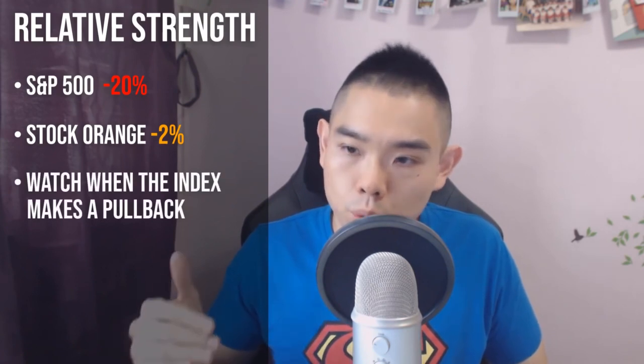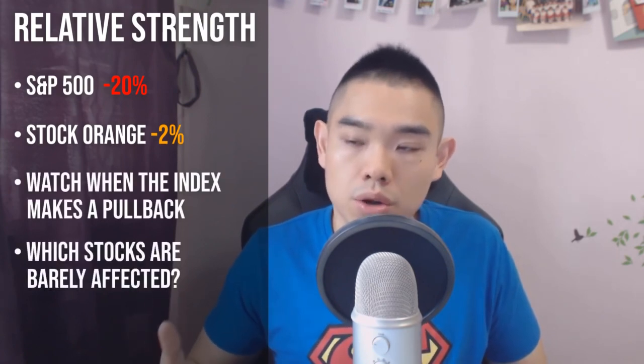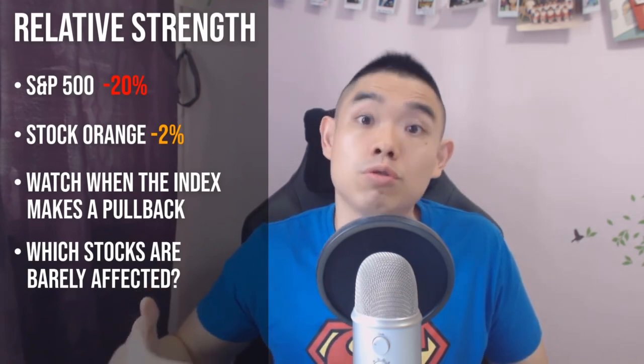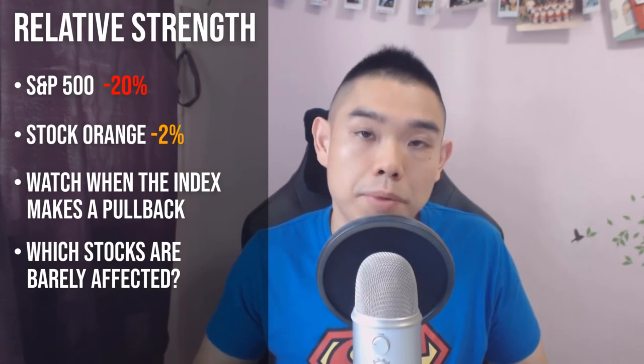So the key thing when you're using relative strength, the easiest way to do it, is to watch when the market does a pullback, which stocks are the ones that hold up really well, which are the stocks that the pullback doesn't really affect, or rather those stocks still continue to consolidate or even continue to break out to new highs. Those are the stocks that you want to pay attention to, as they will continue to outperform the market in the near future.